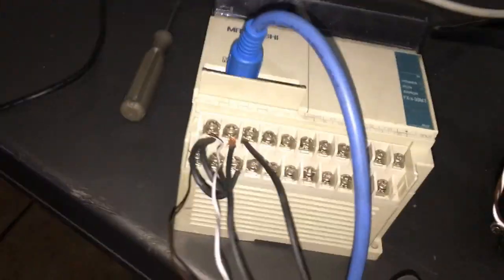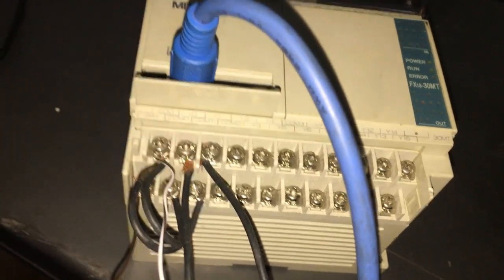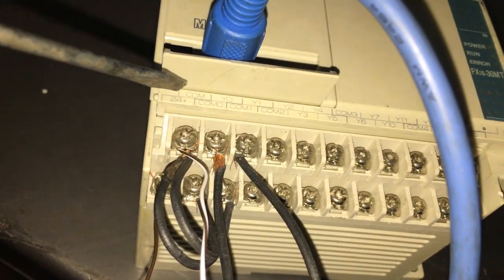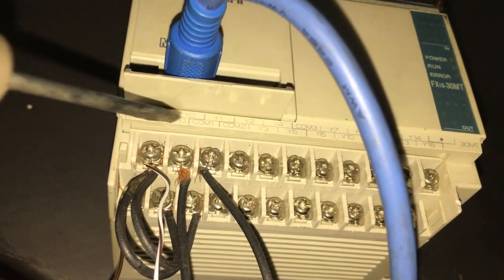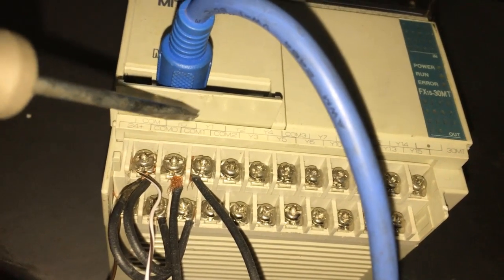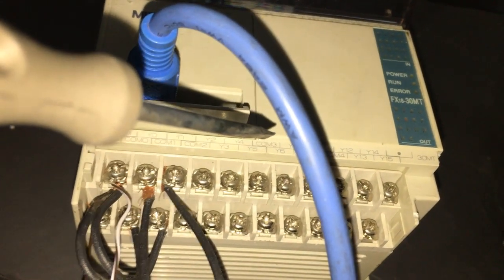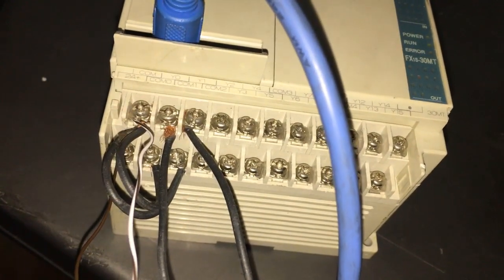Okay, and you can see the output wiring, and I have used this 24 volt of the Mitsubishi PLC, and this is the common of the 24 volt, and these are all outputs Y0, Y1, Y2, Y3, Y4, Y5, and Y15 is the last one, and this is the wiring of our Mitsubishi PLC.